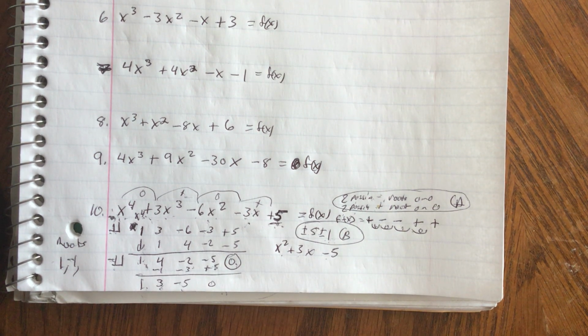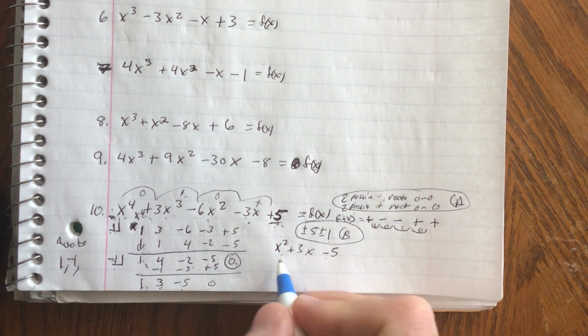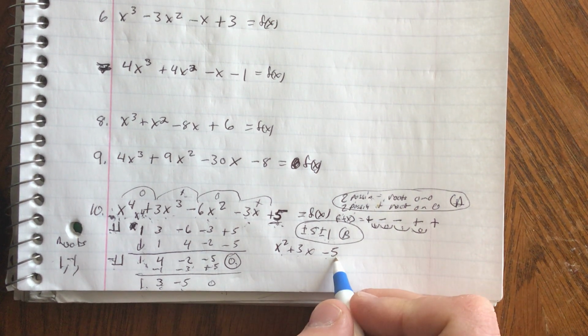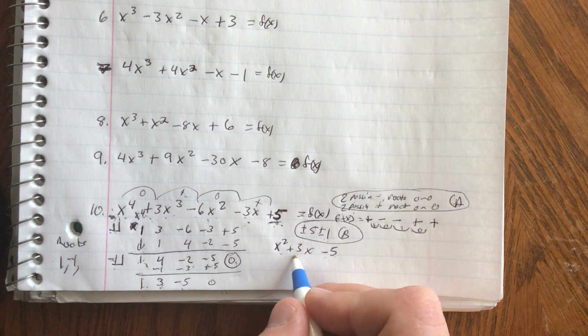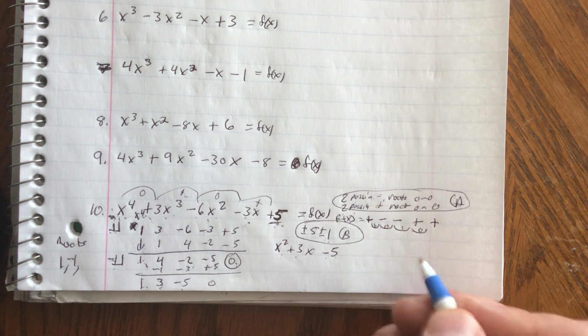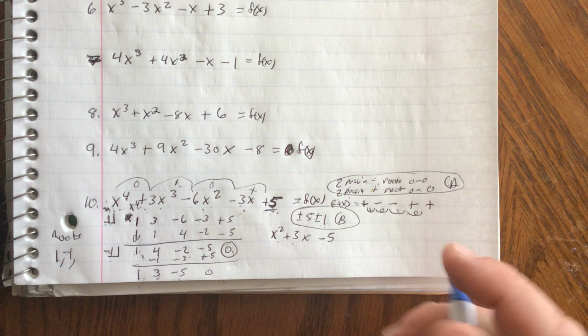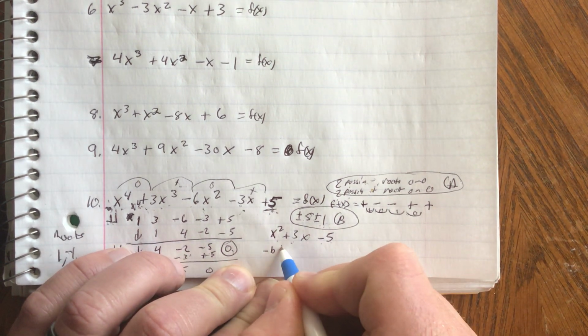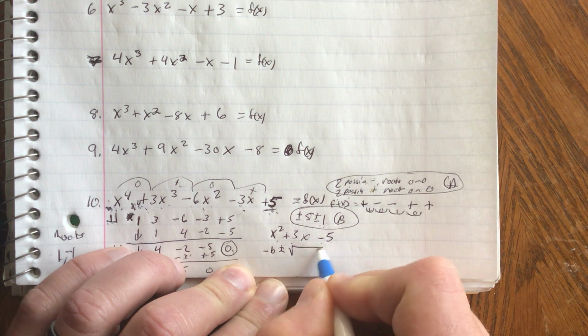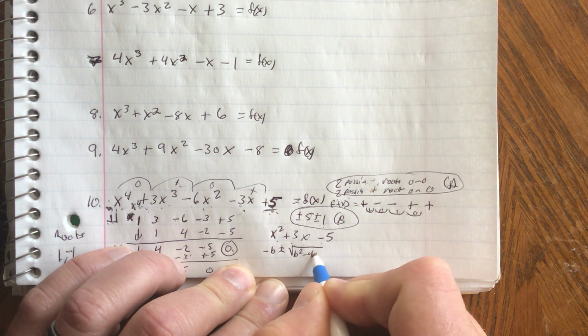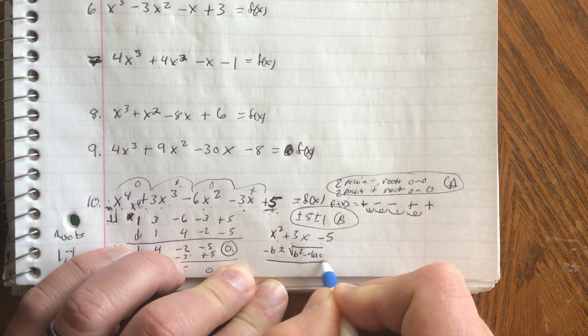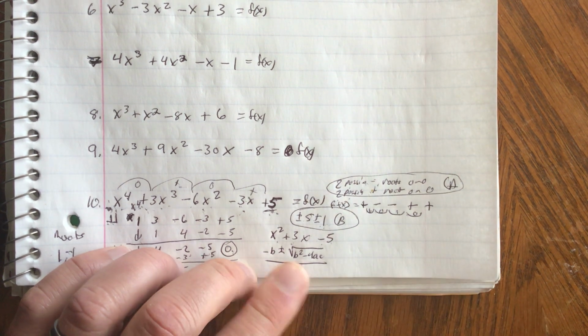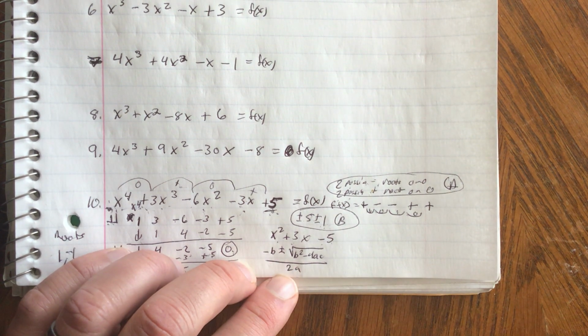So if it doesn't factor, I need to use quadratic formula because the only factors of 5 are 5 and 1. 5 minus 1 is not 3. So therefore I can't use 5 and 1. So now I have to use quadratic formula. Remember, quadratic formula is negative b plus or minus the square root of b squared minus 4ac all over 2a. Make sure that's in your notes. You're going to need that.